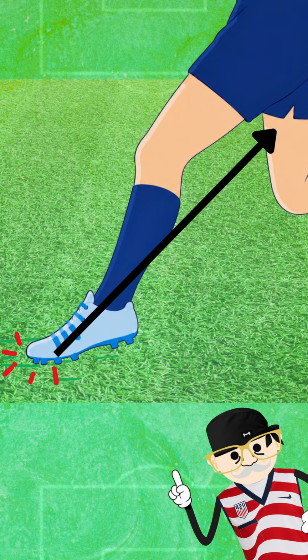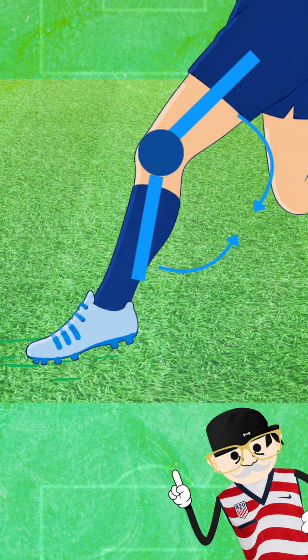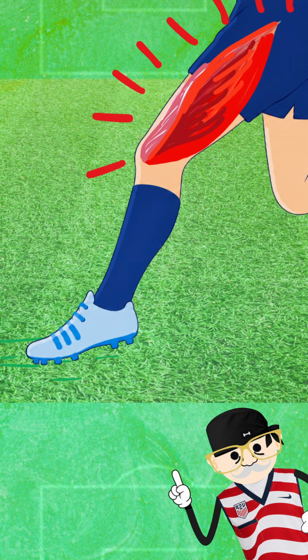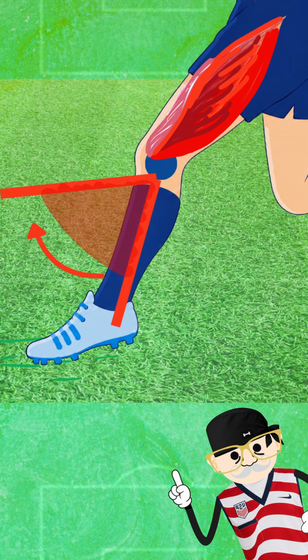During a cutting maneuver, part of this force acts backward, opposing the player's original direction of movement. This is the posterior ground reaction force. When the resultant ground reaction force line passes behind the center of the knee, it creates a turning effect that tends to bend the knee. To control this movement, the quadriceps contract strongly and generate an opposing knee extension moment.